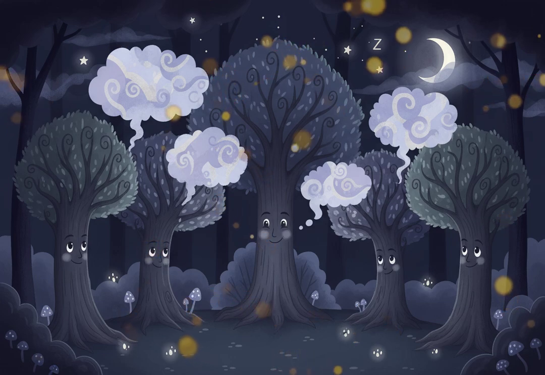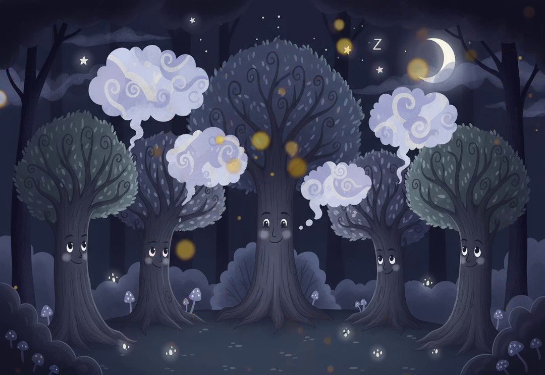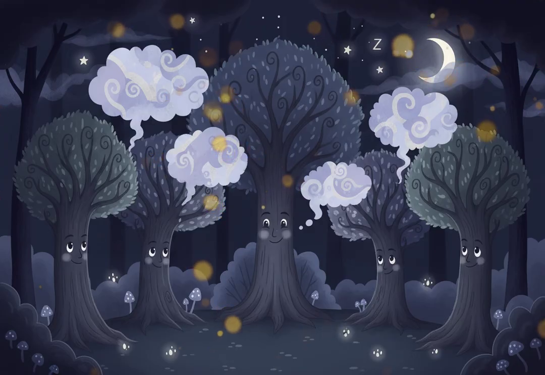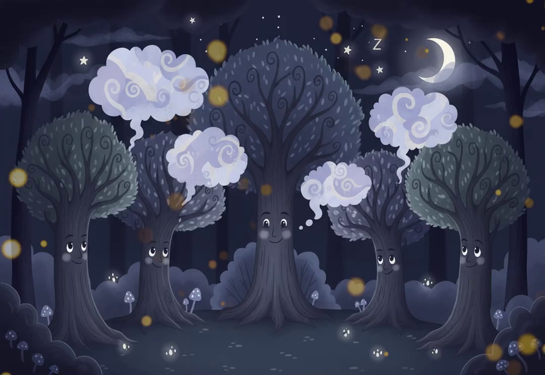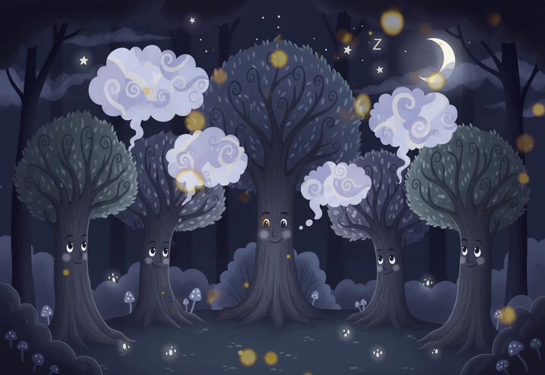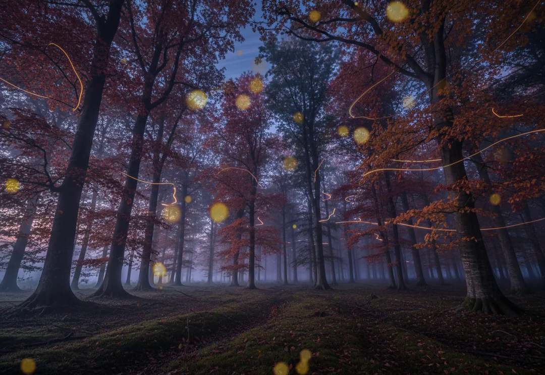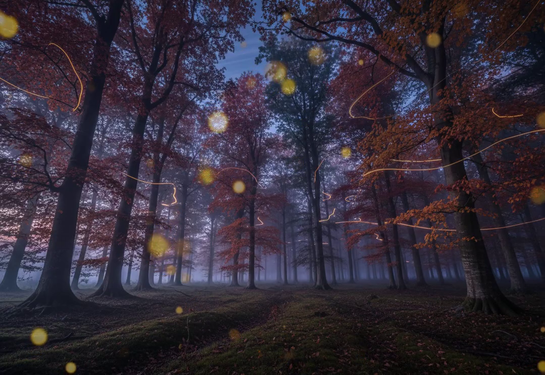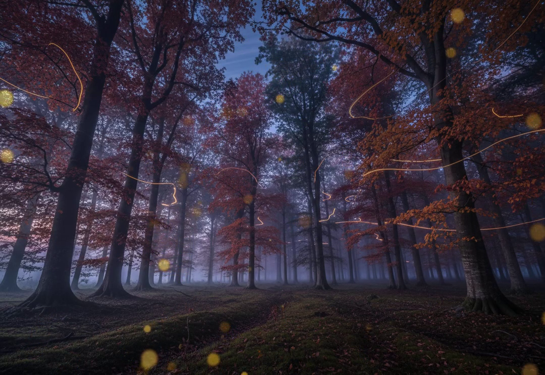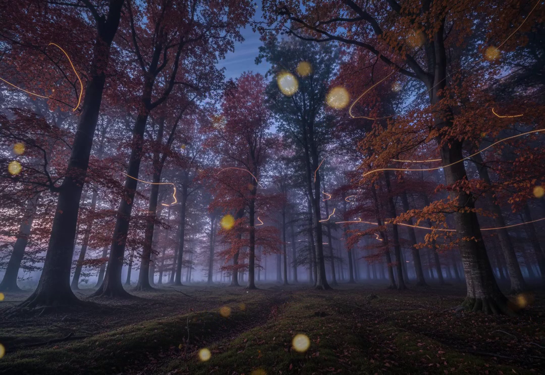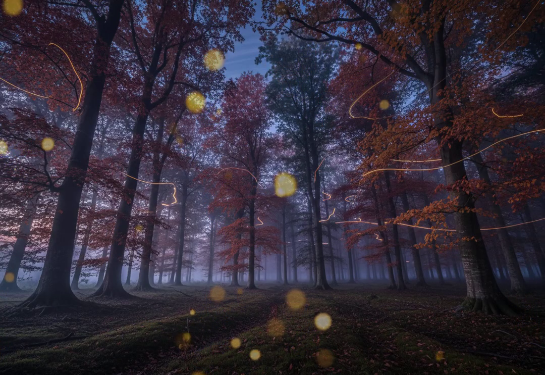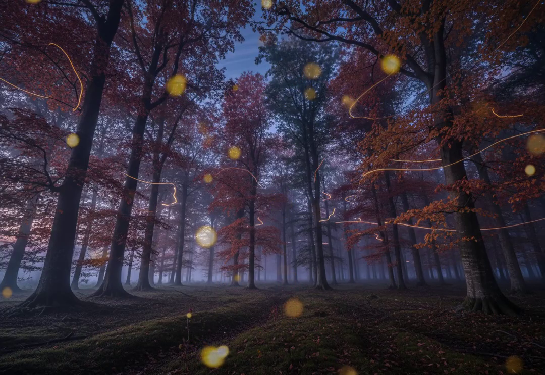Trees also engage in vocalizing their needs through a variety of chemical signals that travel through the air and soil. When trees release distress signals, they initiate a communal response. Imagine a grove of trees responding in unison to the scent of a chemical signal that indicates an imminent threat. Nearby trees prepare their defenses, ramping up their production of protective compounds before any harm can reach them.